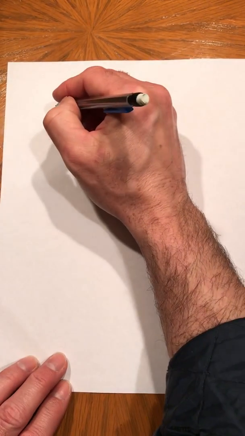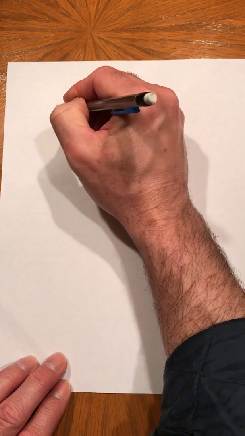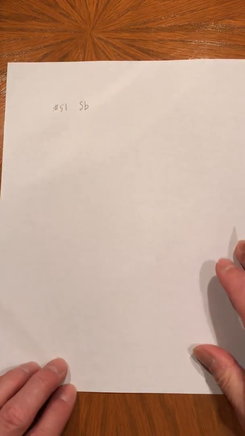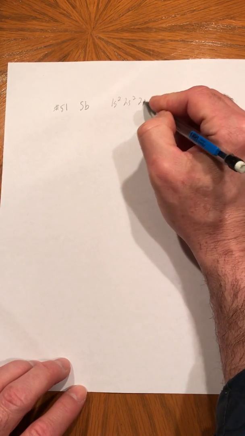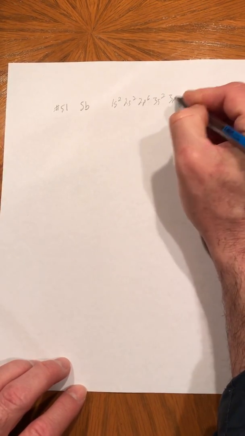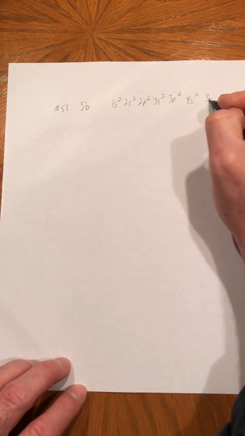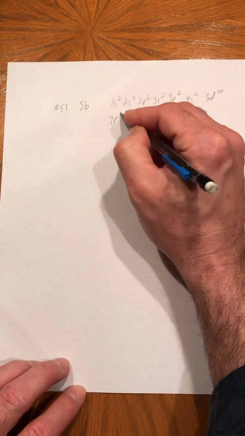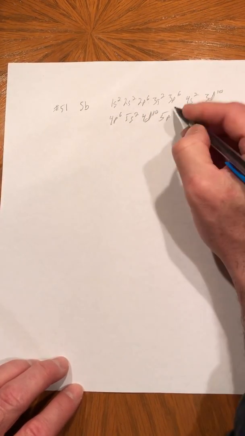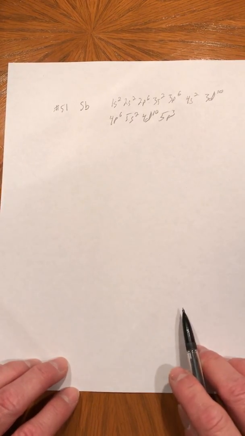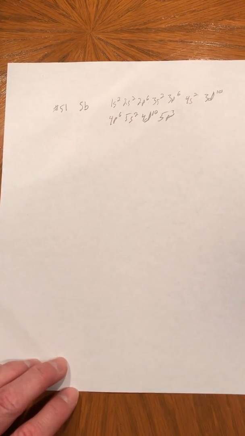So let's do one more orbital diagram. Let's do it for a pretty big element, and let's take a look at what that looks like. So let's say we have something like element number 51, antimony, Sb. Now remember, that's electron configuration of 1s2, 2s2, 2p6, 3s2, 3p6, 4s2, 3d10, 4p6, 5s2, 4d10, 5p3. All right, so that's 51 electrons represented there.